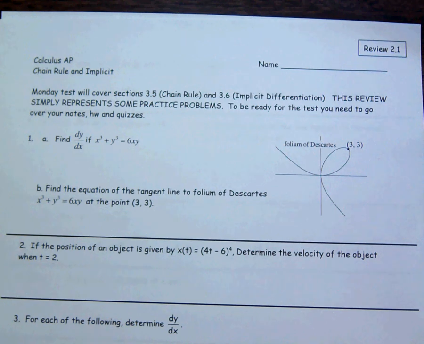All right, after asking students what problems we needed help on, the results of the vote were the second number 5, number 7, and number 8.